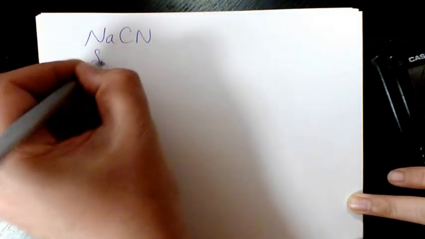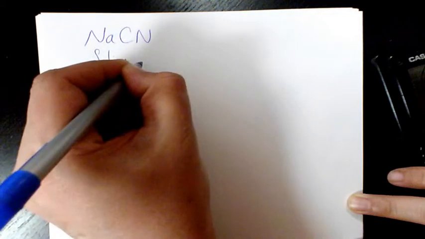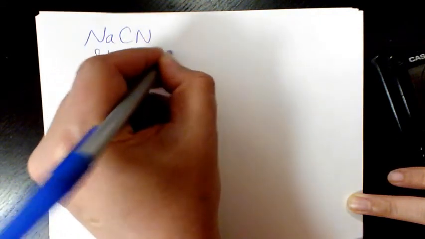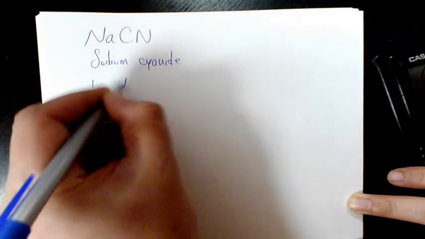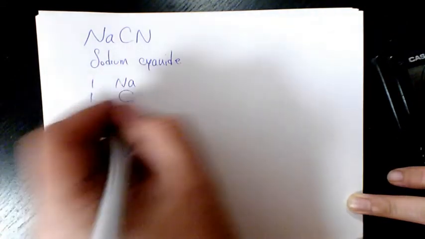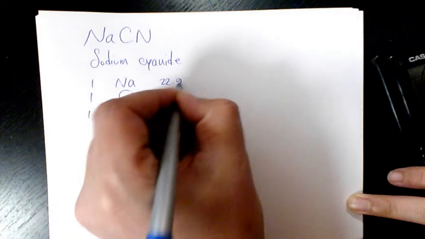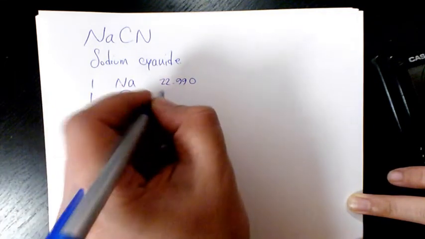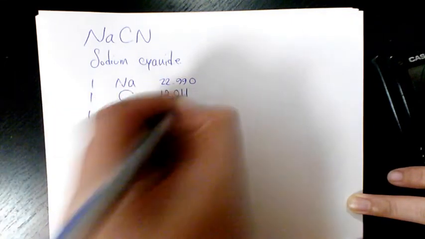Next one is going to be NaCN, sodium cyanide. 1 atom of sodium, 1 atom of carbon, 1 atom of nitrogen. So 22.990. Carbon is 12.011.